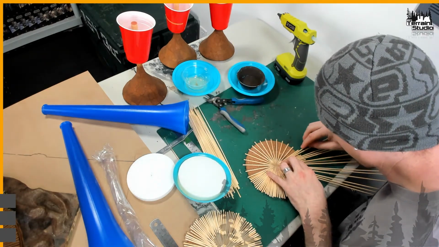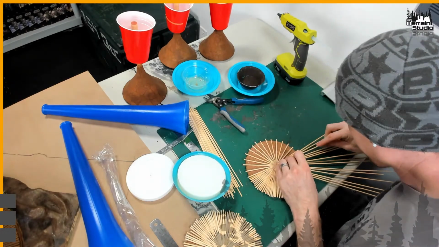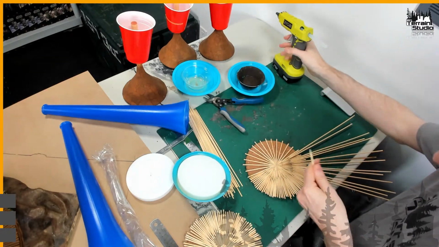This one, I think I got enough glue squeezed out to the excess. Not quite enough there.